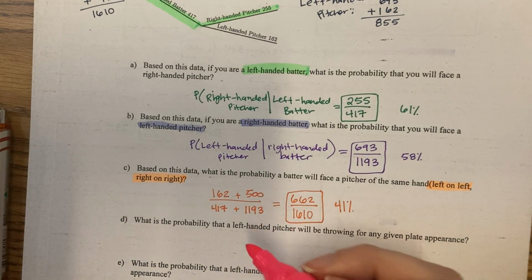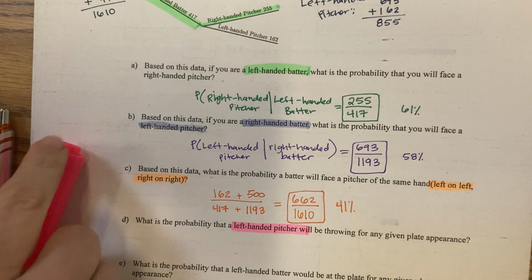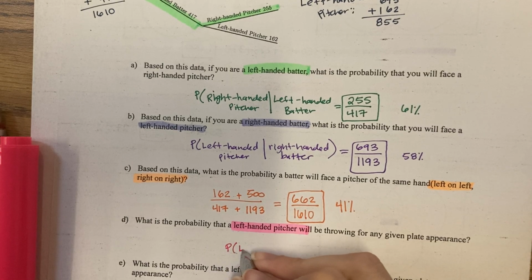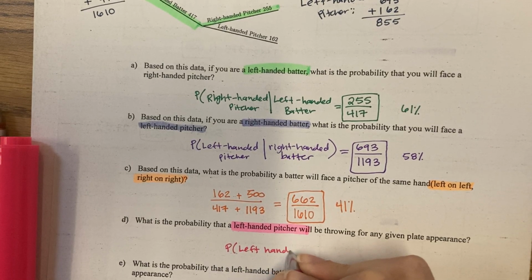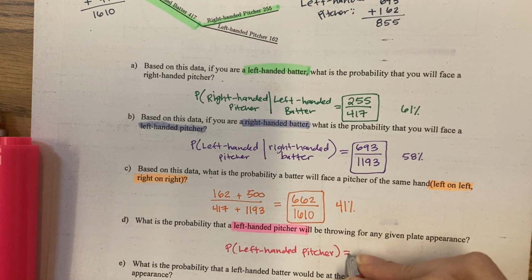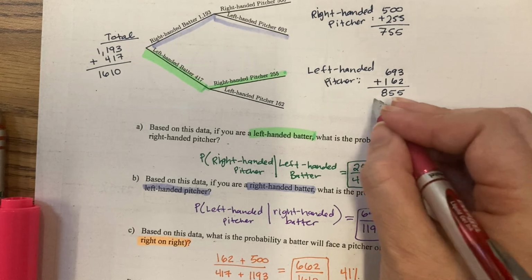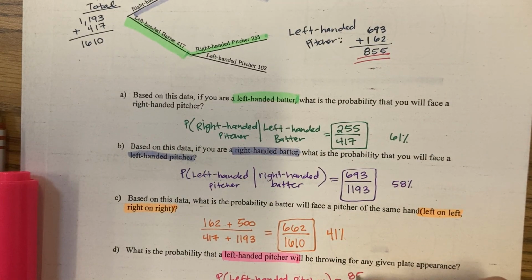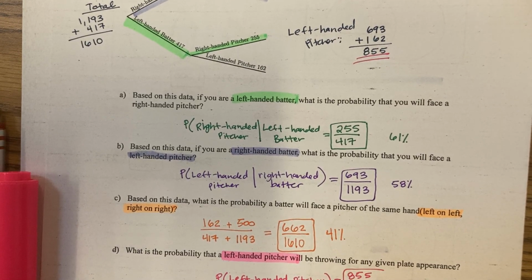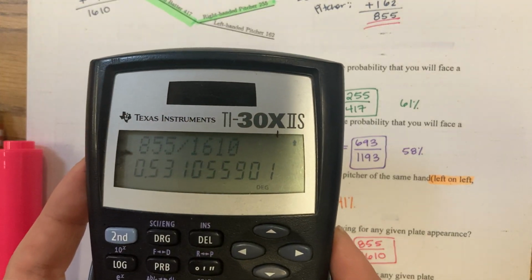What is the probability that a left-handed pitcher will be throwing for any given plate? Left-handed pitchers, there are a total of 855 out of my total. Percentage is 53%.